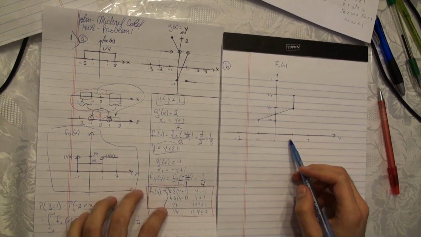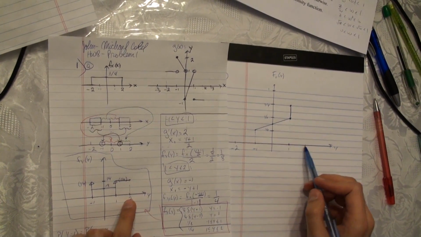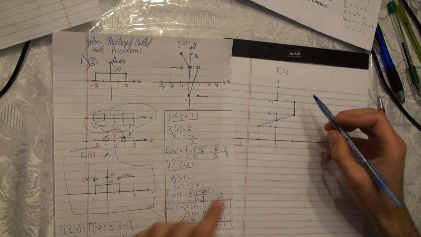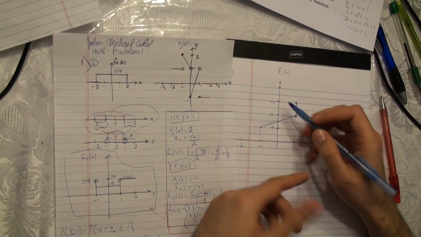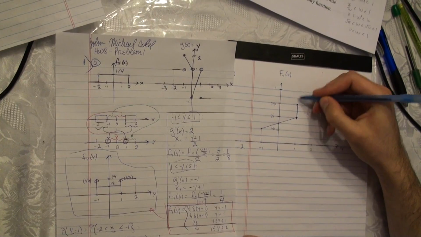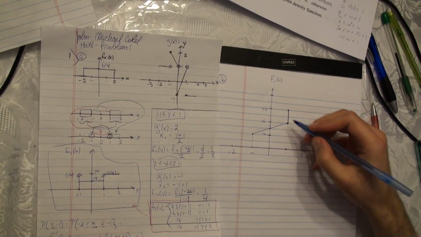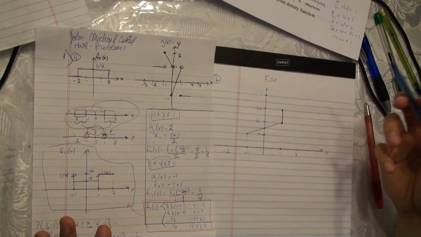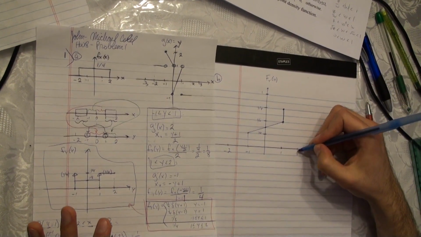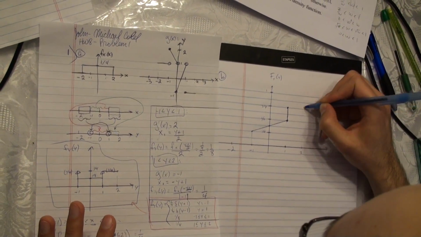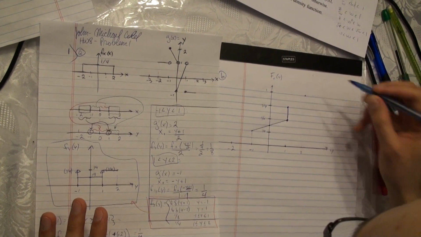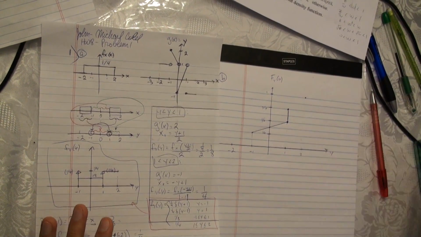And then in between 1 and 2, by the time it reaches 2, it's going to go up by 1/4, but it's not going to jump. It's going to go slowly to 1/4. It's going to go as a line, but with a slope of 1/4. So we know that at 2, we're going to get 1, and the slope is going to be 1/4.